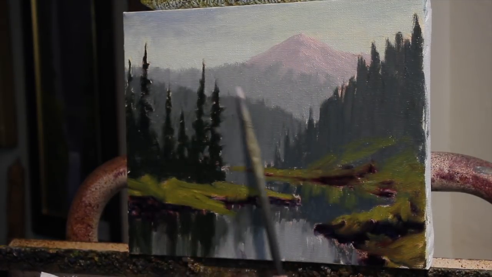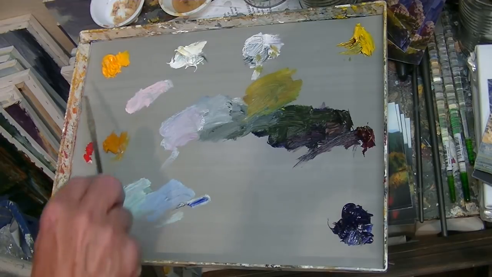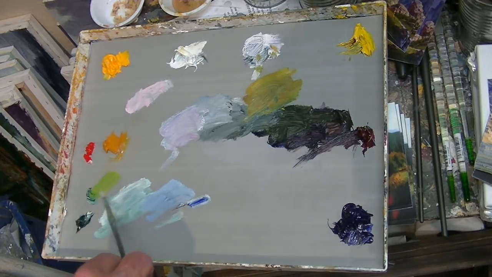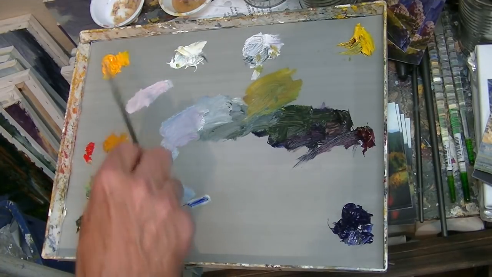Now I've reblocked in this forest up there, and now I'm going to take a little bit of warm blue and a little bit of yellow. It's in the background, so I can put a little bit of white and some red. I need a little bit of red. Now I'm going to test it. Now, see, I got it too dark. The temperature is right, but it's too dark.